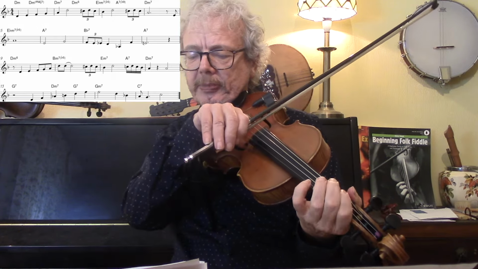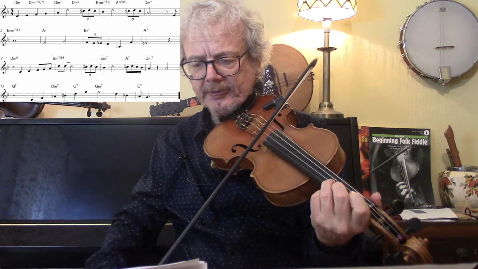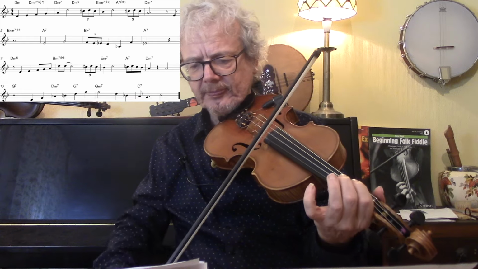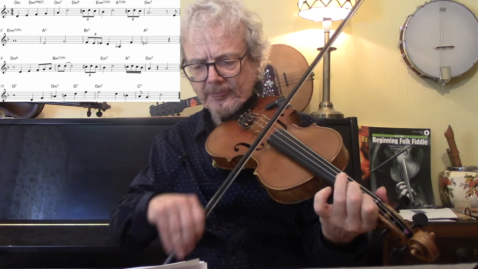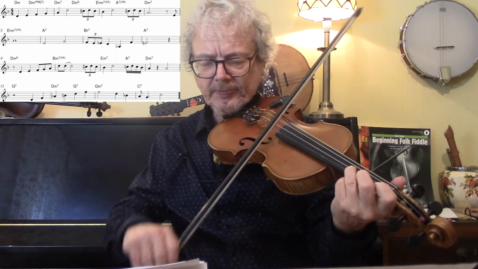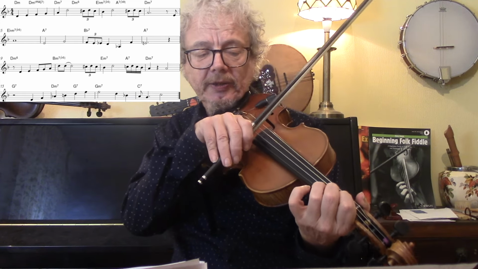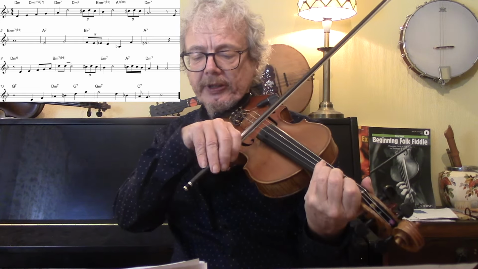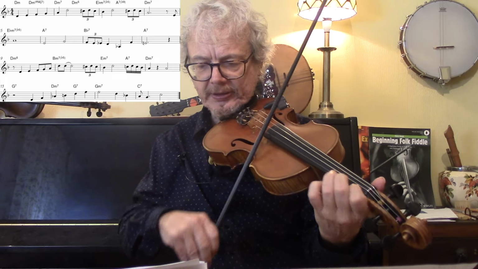So we got A flat there. So here we're doing a diminished scale. A diminished scale is made up of a stack of minor thirds. A flat, B natural, D, F natural. And I'm going to show you some licks at the end which develop on this idea.